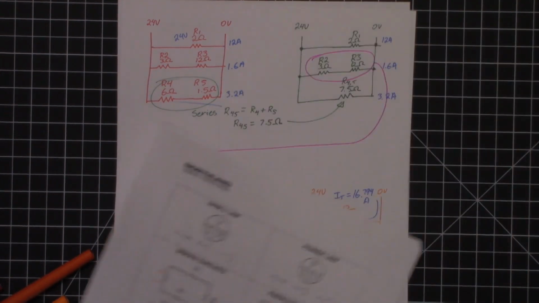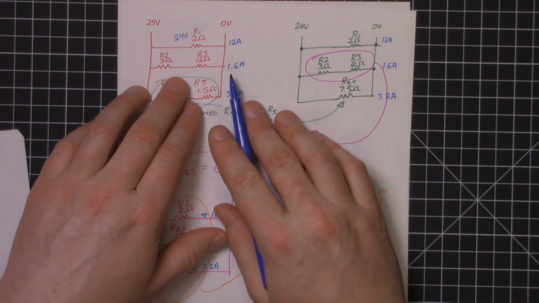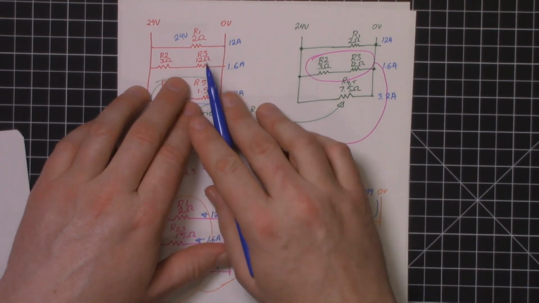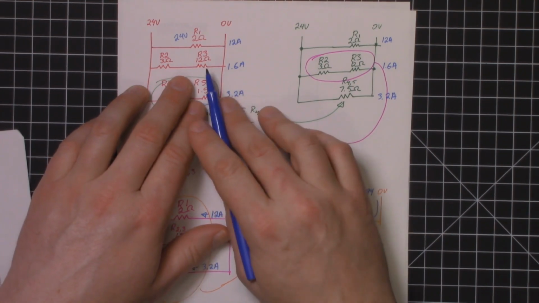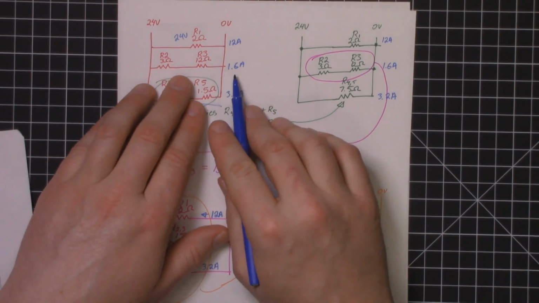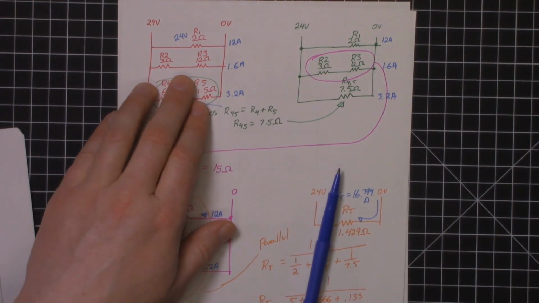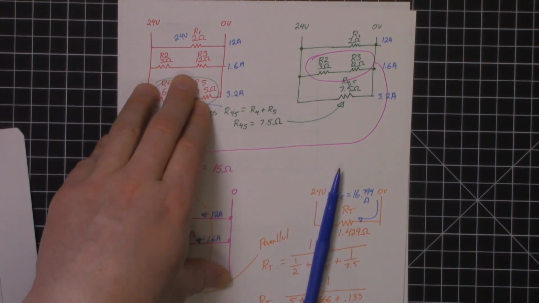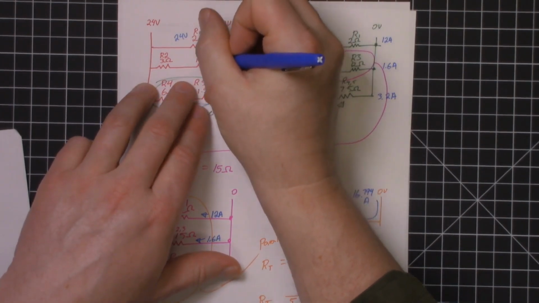We do know that they have the same amp values, so we can use Ohm's law. Voltage is equal to I, current, 1.6, times R, 12. Punching that into the calculator, 1.6 amps multiplied by 12 ohms, I get 19.2 volts across resistor 3.